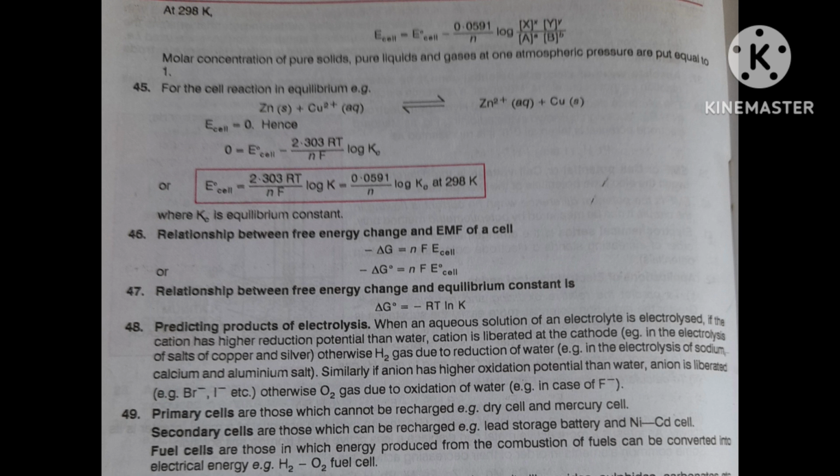What is the fuel cell? Fuel cells are those in which energy produced from the combustion of fuels can be converted into electrical energy. Again, you listen. This is not common, but that question is asked.